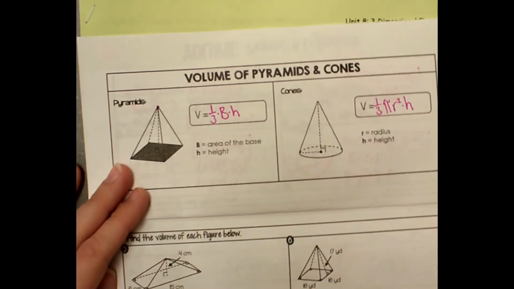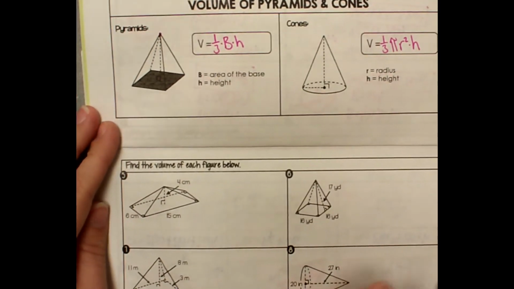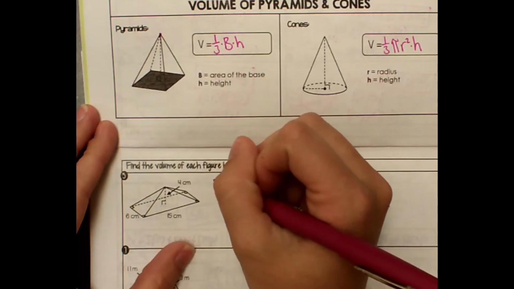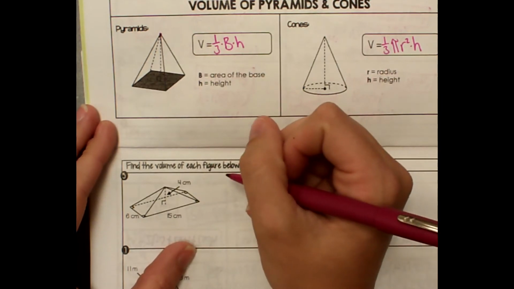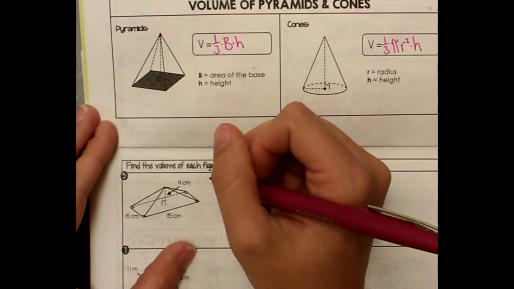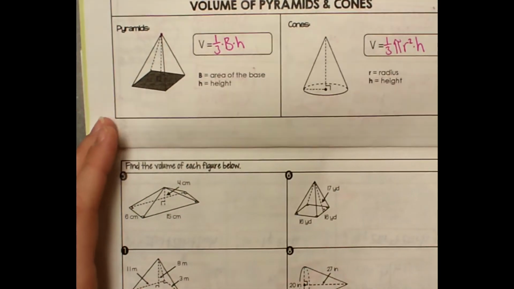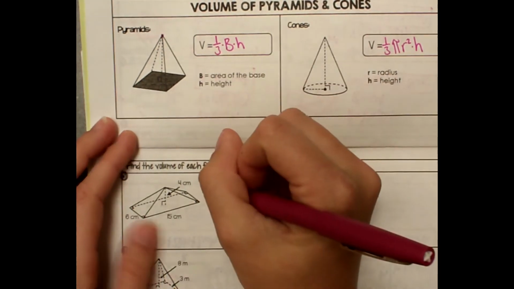So if we look at number 5, this is a pyramid. So we're going to use volume is equal to 1/3 big B times h. Looking at number 5, the area of the base is a rectangle.